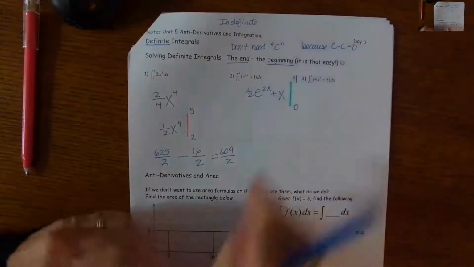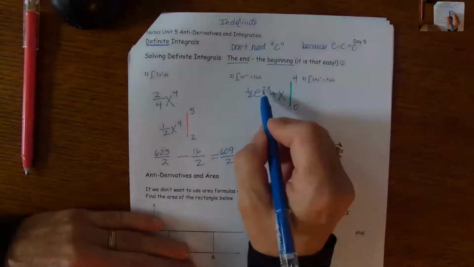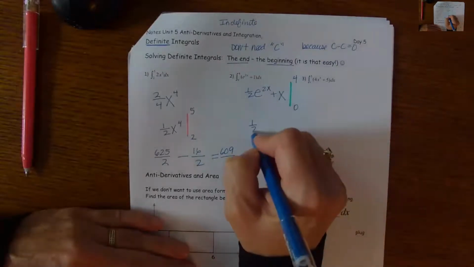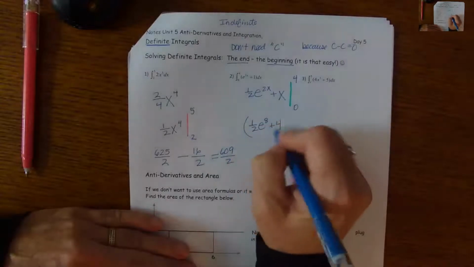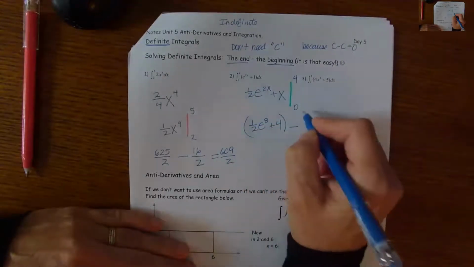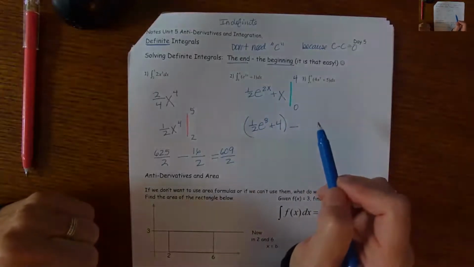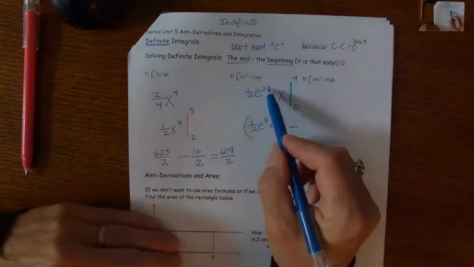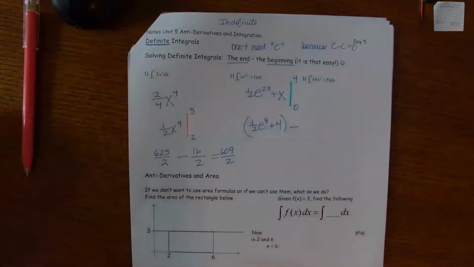We're going to plug the 4 into this, right? So what do you get? What is 2 times 4? So that's 1/2 e to the 8th plus 4, right? Minus, now we plug 0 in. What's e to the 0? E to the 0 is 1, right?